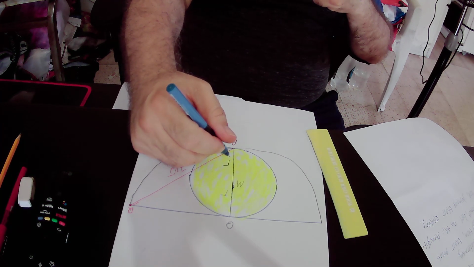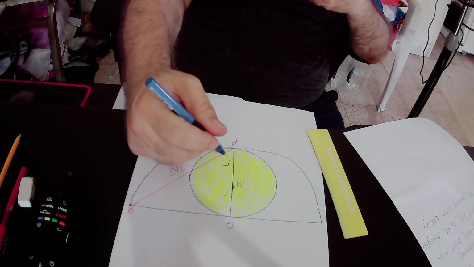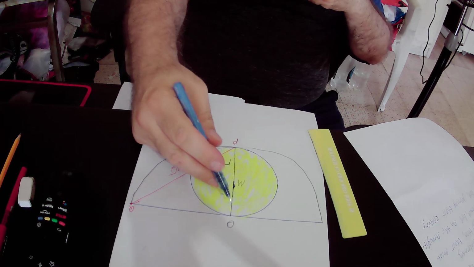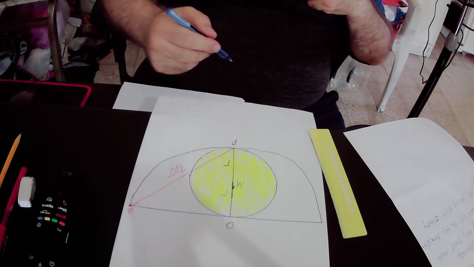For that reason, MP is defined as a radius of the yellow circle, and OP is a straight line.